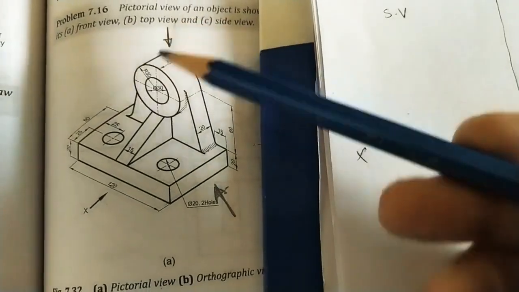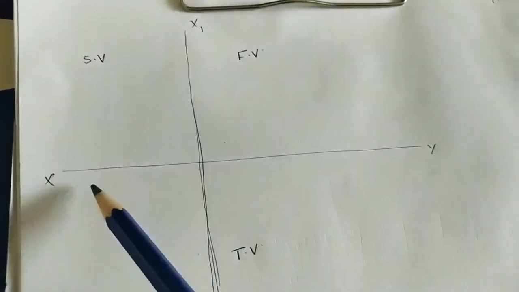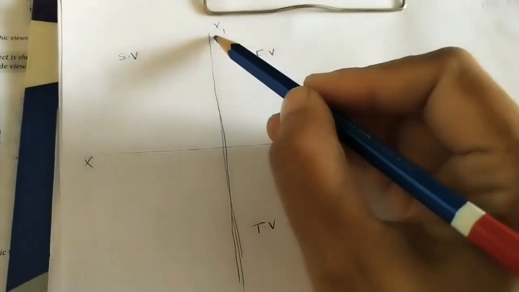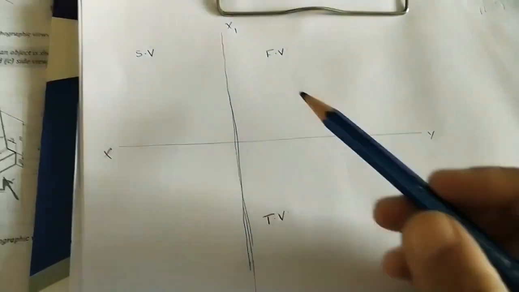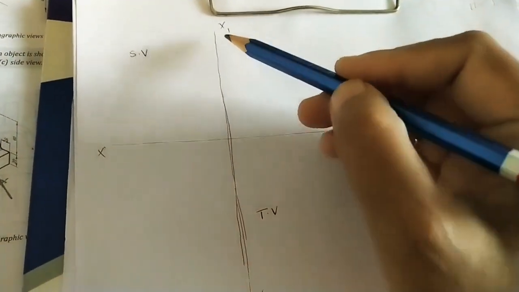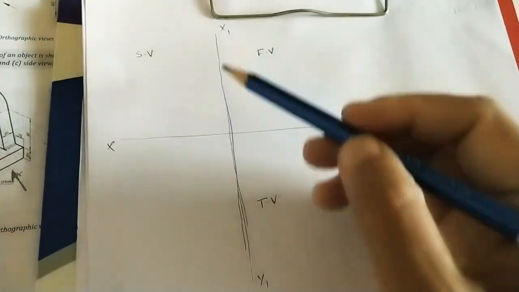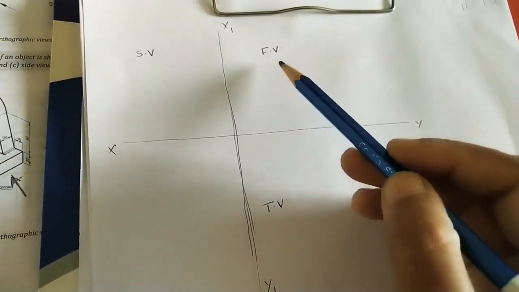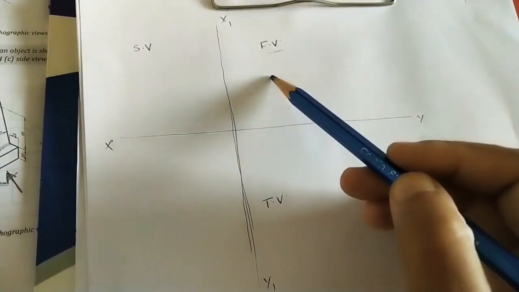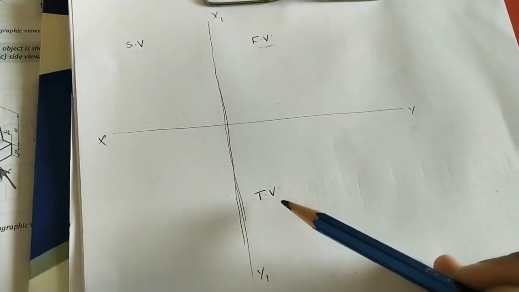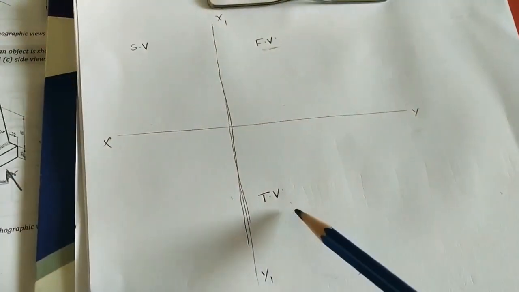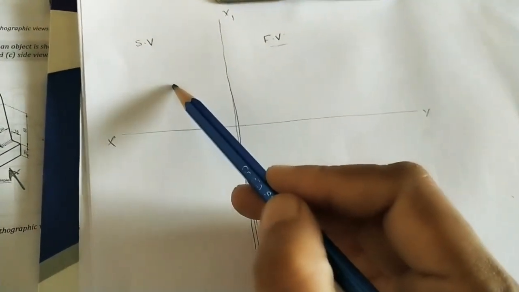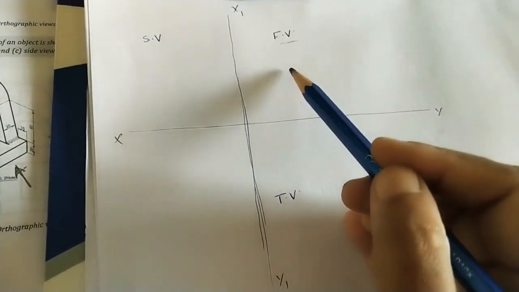For doing these three views, I have divided this space. Here I took one reference line, the XY line, and here one more reference line, X1Y1. Roughly I am doing it here. In this space we will do the front view. Below the front view we are doing the top view. In shortcut form I am writing FV, TV like that. After the front view we will do the side view here. Now let us do the front view roughly.